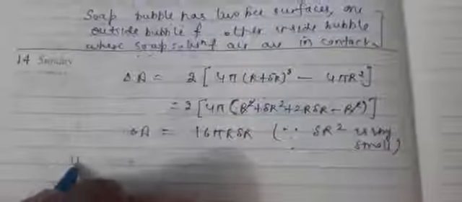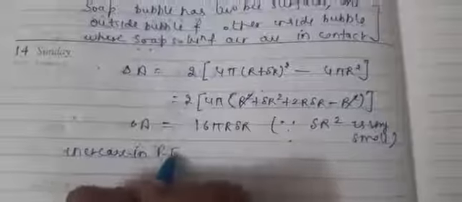So now due to this increase in surface area, there will be an increase in potential energy, that will be surface tension multiplied by increase in area. This is S into 16 pi r del r. From the second equation and this from the first equation.